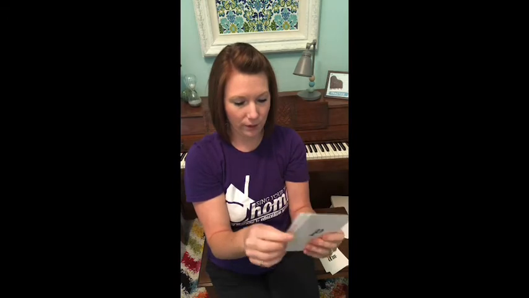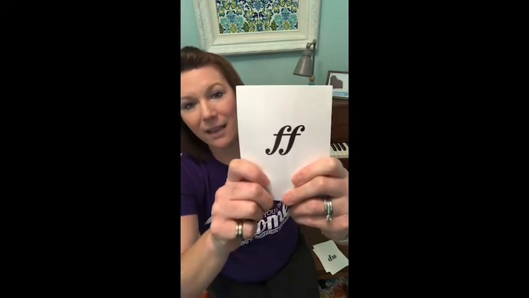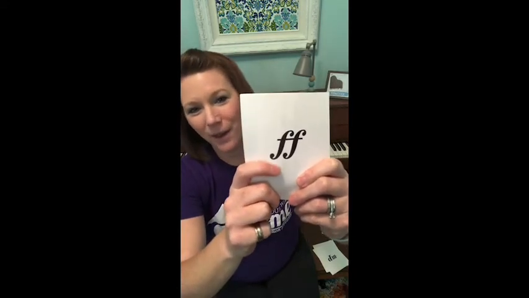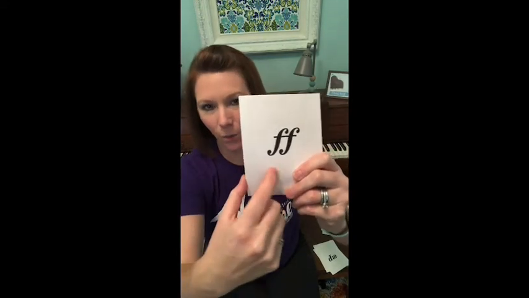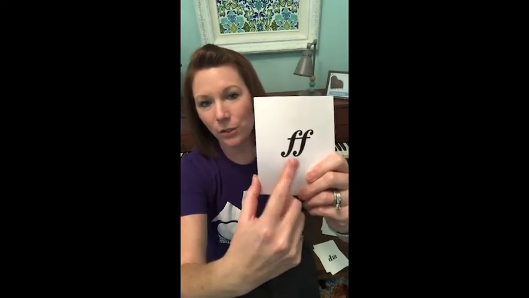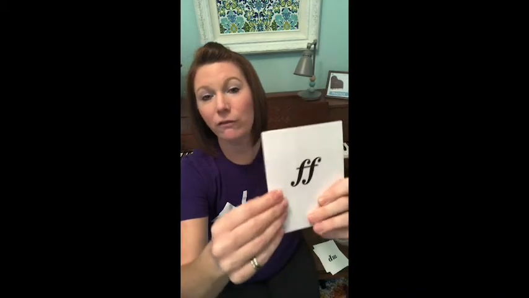Pianissimo is the word. Now, what if I want it very loud, like the marching band when they play the fight song, or like Haydn, who wanted a surprise note in there? You want it very loud. Two F's, okay? Two F's together say fortissimo.